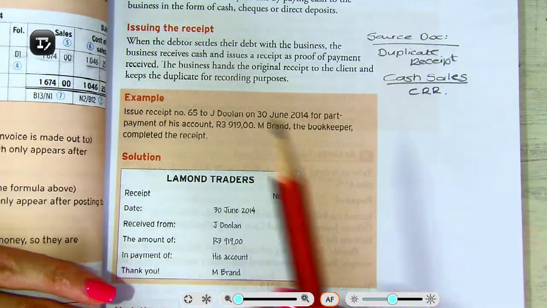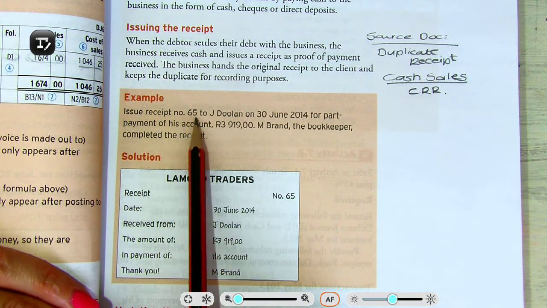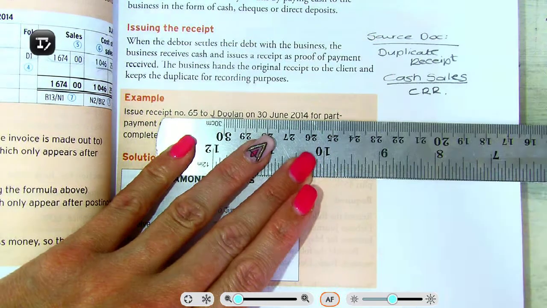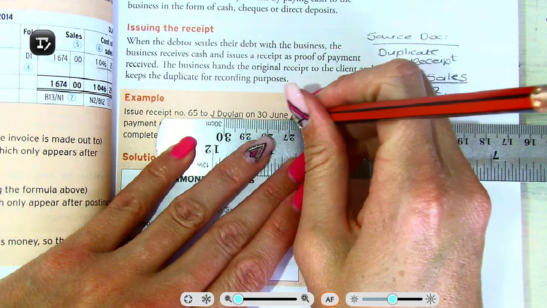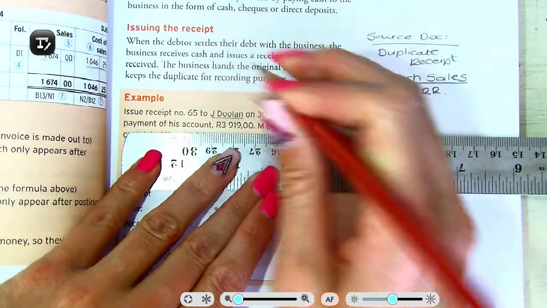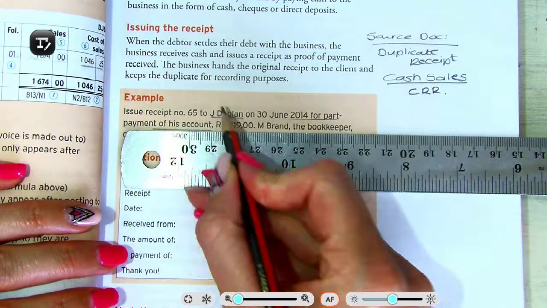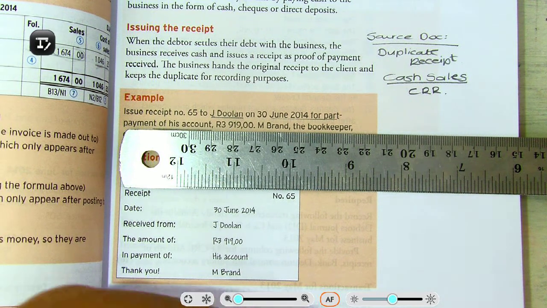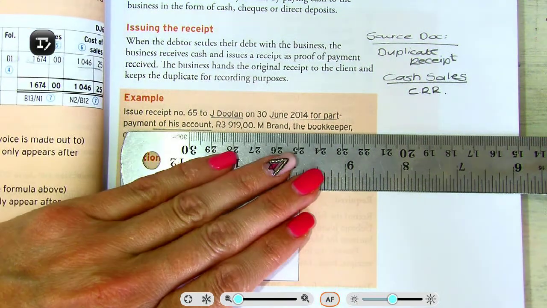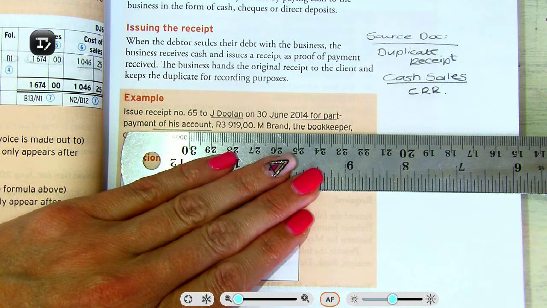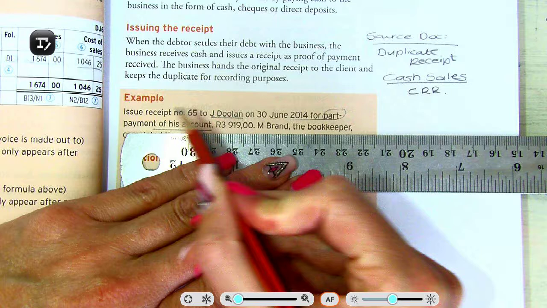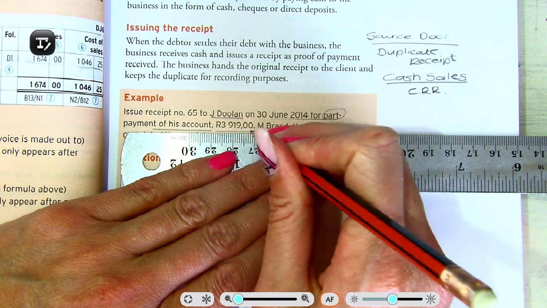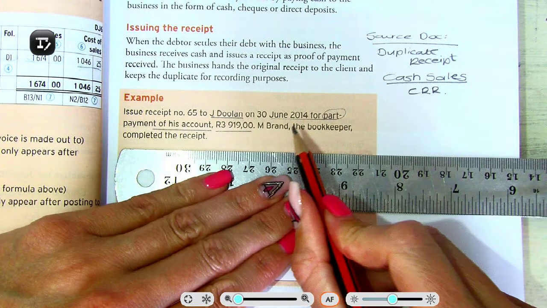So we can see here it says, issue receipt number 65 to J. Doolan. Okay, J. Doolan on the 30th of June 2014. Part payment of his account. So who is J. Doolan to my business? Well, I'm issuing him a receipt. So if I'm issuing a receipt to someone, that means that I received something from them. Okay, for part payment on his account. So he is settling a part of his account. 3,919 is what I received from him. M. Brand, the bookkeeper, completed the receipt.